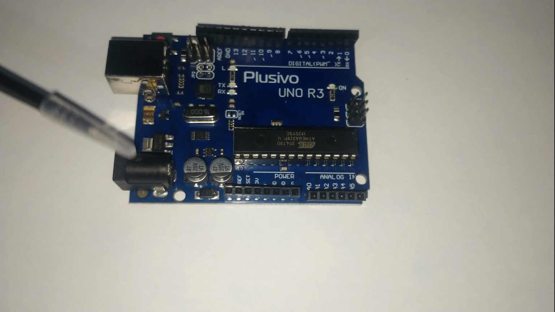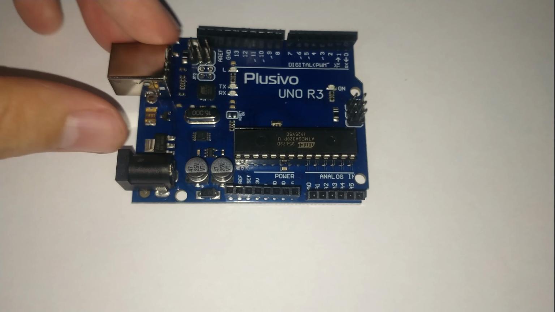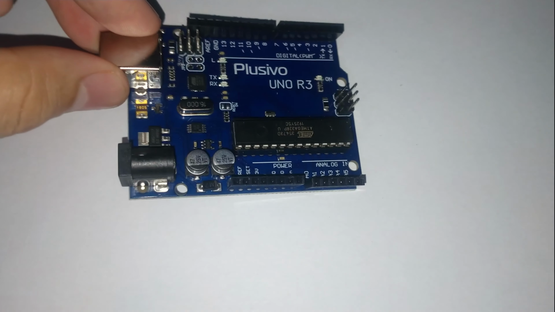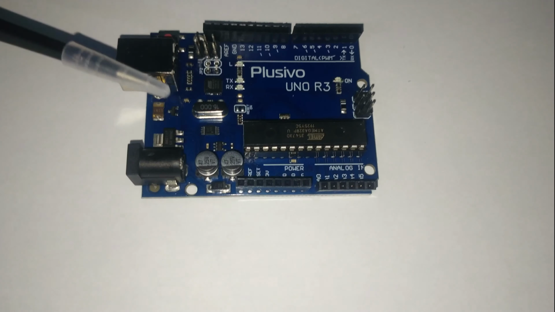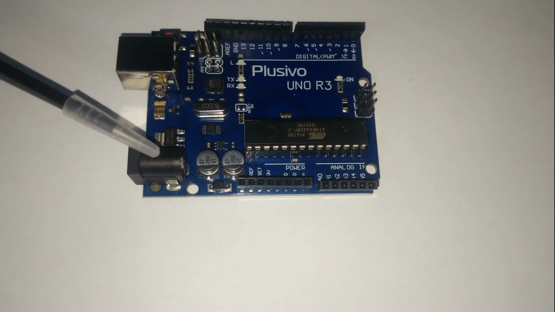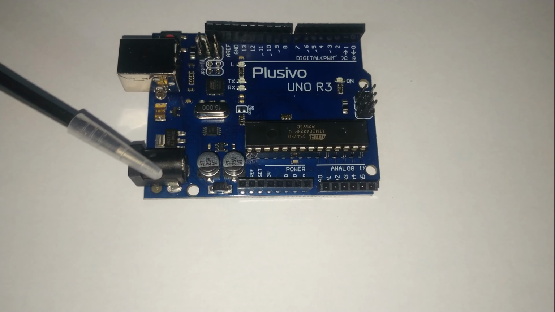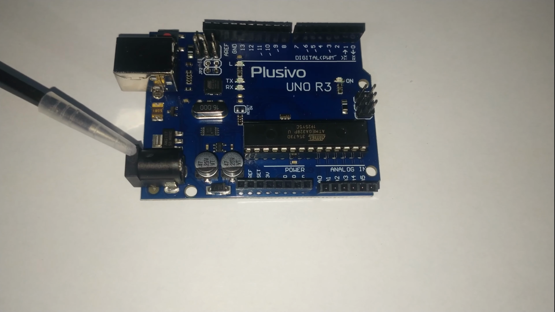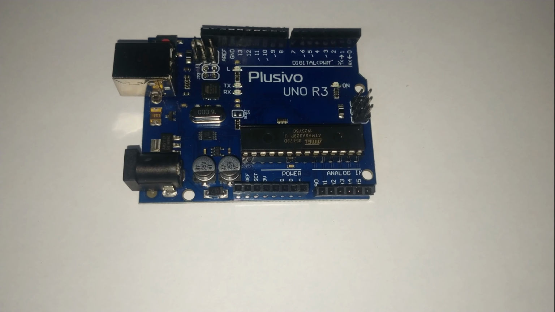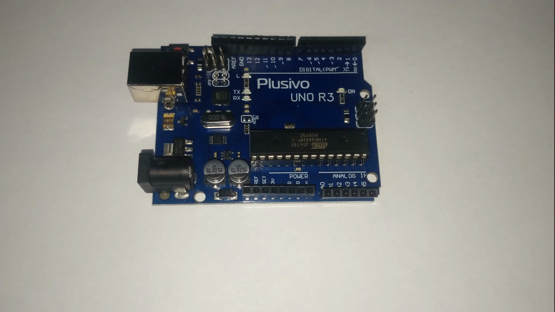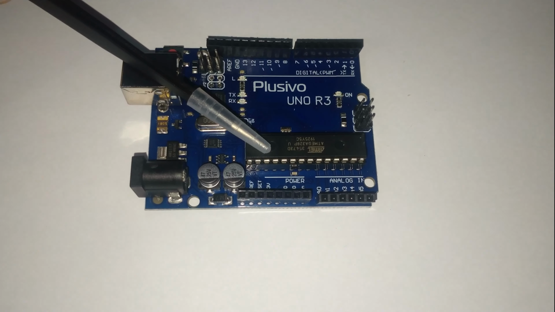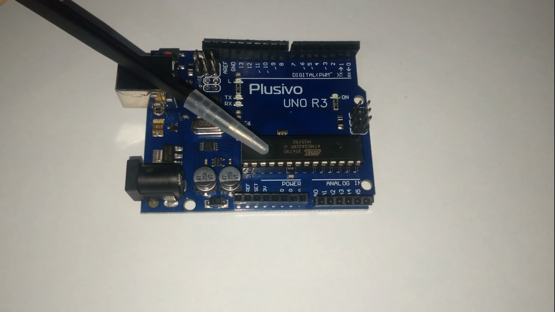Next is the power port. The Arduino board can be powered through an AC to DC adapter or a battery. The power source can be connected by plugging in a 2.1mm center positive plug into a power jack of the board. The Arduino Uno board operates at a voltage of 5 volts, but it can withstand a maximum voltage of 20 volts. This is the microcontroller of the Arduino board.